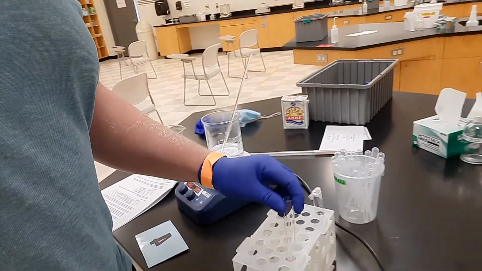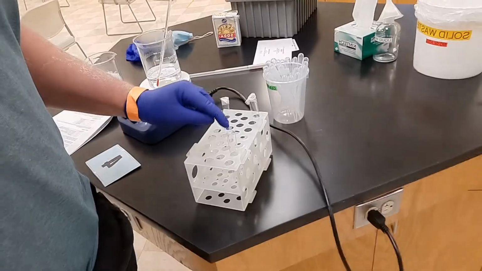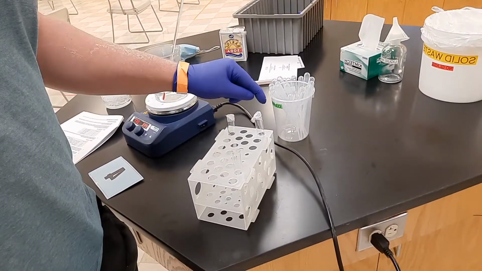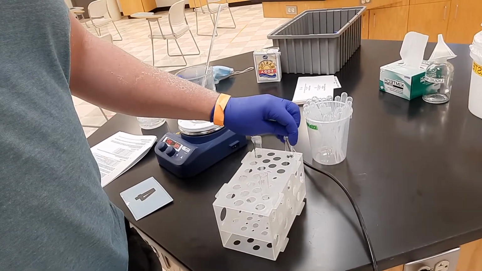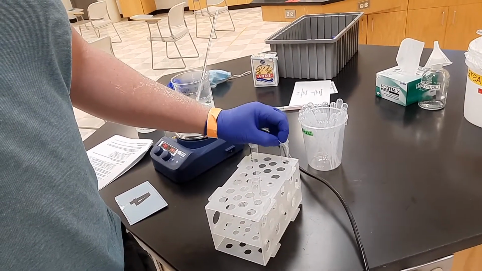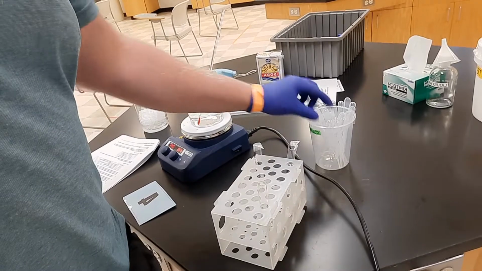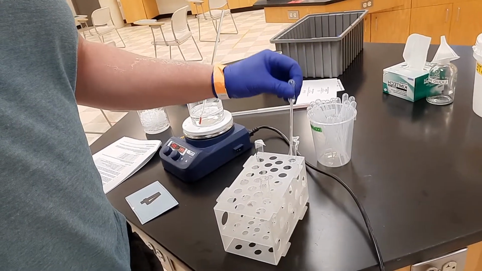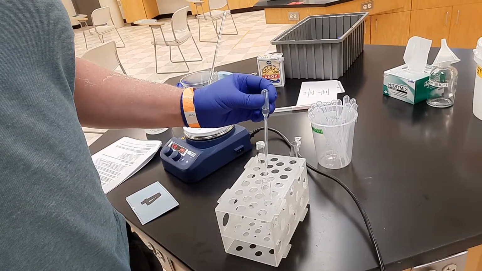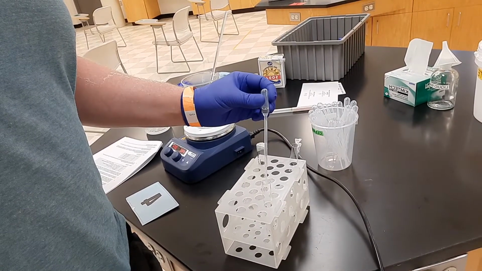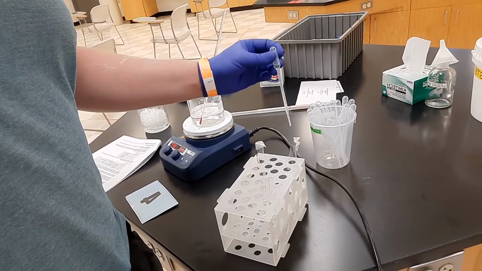So when I put my carboxylic acid in here, because it is already a liquid, I'm going to add 10 drops. If it was a solid, I would weigh out on the balance about 0.1 grams. That's about 10.